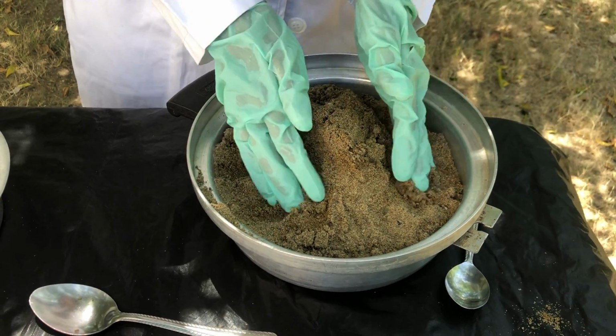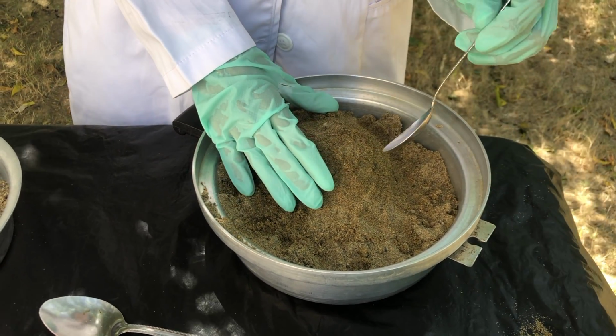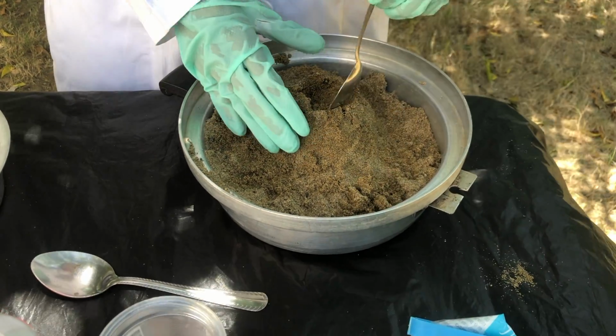I previously poured sand in a container, and now I will create a small hill right in the center of the bowl using a small spoon.